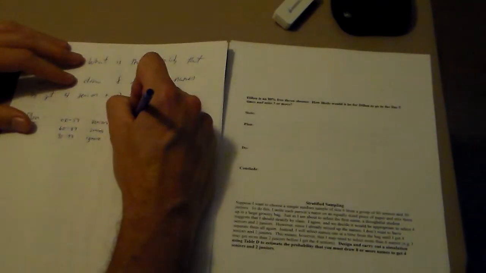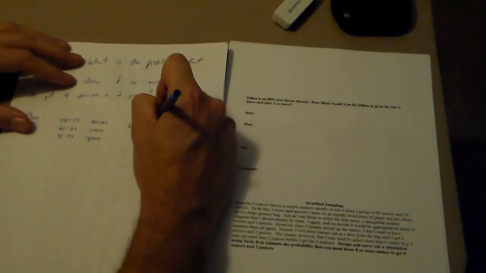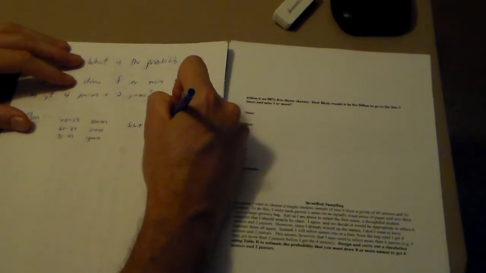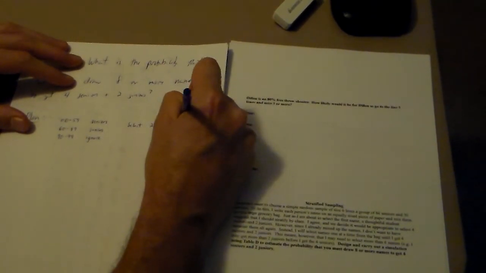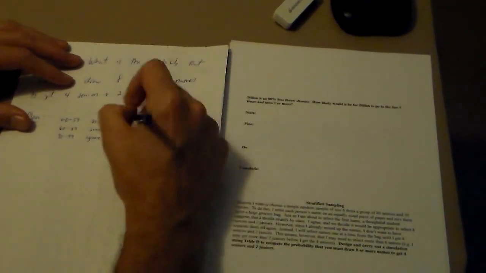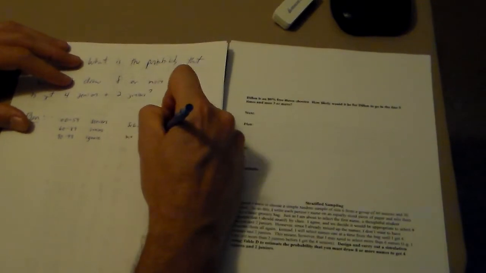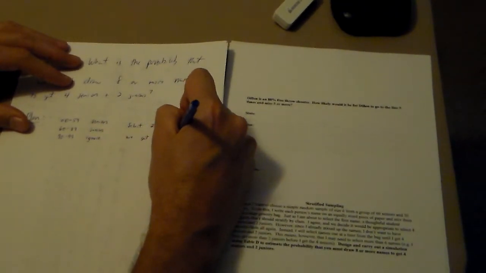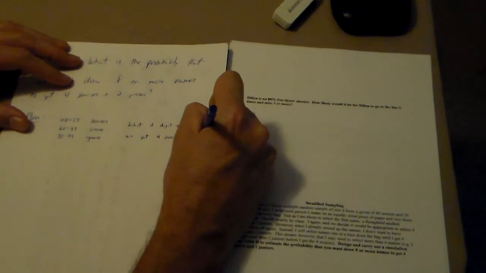We are going to select 2-digit numbers until we get 4 seniors and 2 juniors. That's our process, right? And then we will go back and take a look at it and say, all right, once we've done that, how many times did it take us to accomplish that?